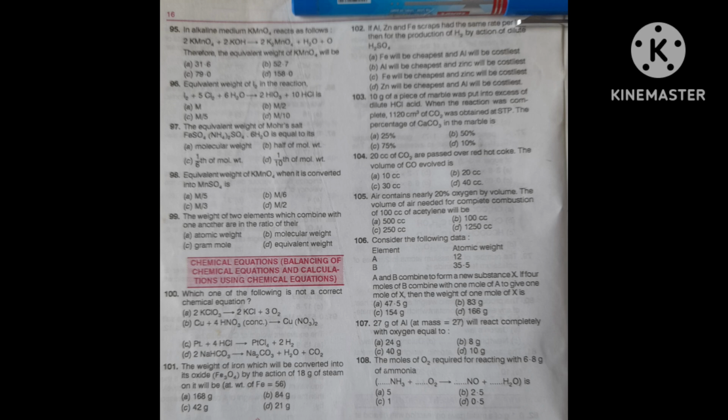First option, Fe will be cheapest and aluminum will be costliest. Second option, aluminum will be cheapest and Zn will be costliest. Third option, Fe will be cheapest and Zn will be costliest. Fourth option, Zn will be cheapest and aluminum will be costliest. It is somewhat long question, but very interesting question. You should keep a pen and paper with you.